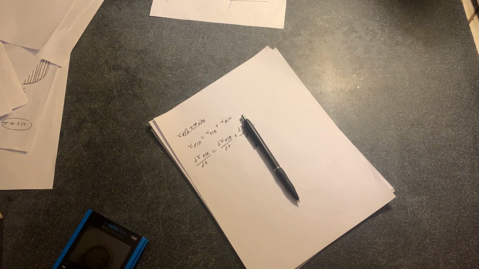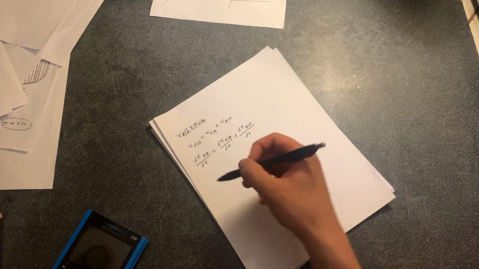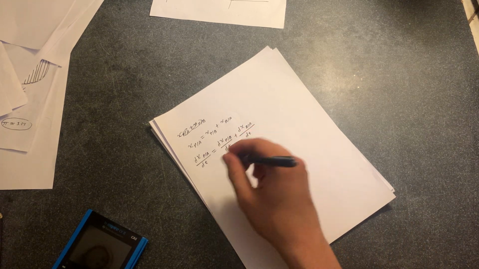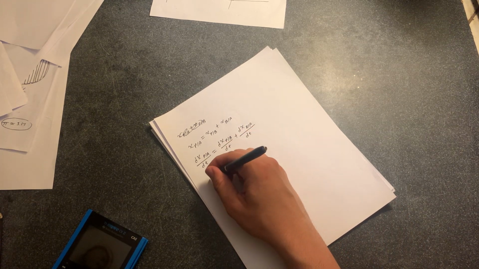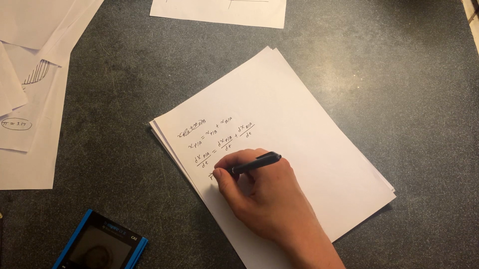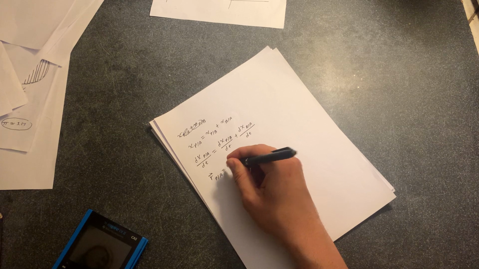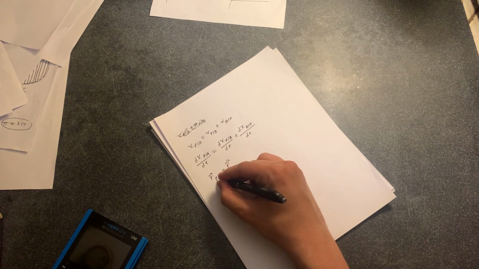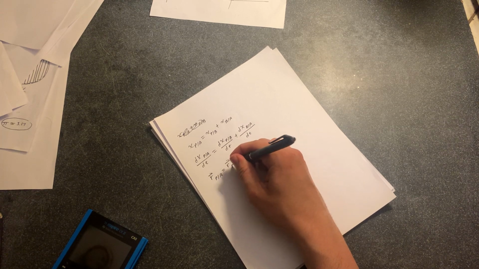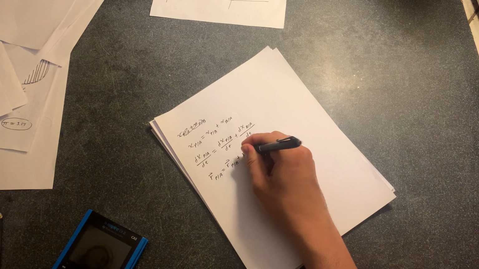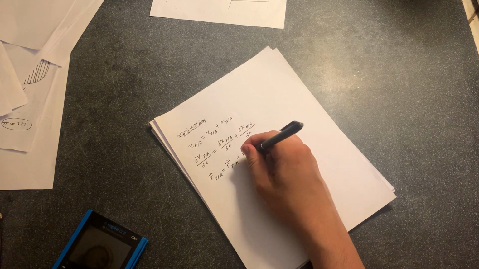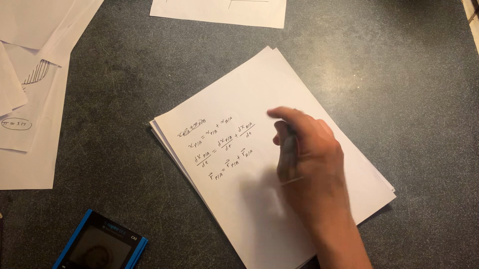All right. And then if you wanted to do relative velocity in space, you could then say r of p over a, the position of p over a, is equal to the position of p over b plus the position of b over a. Okay.